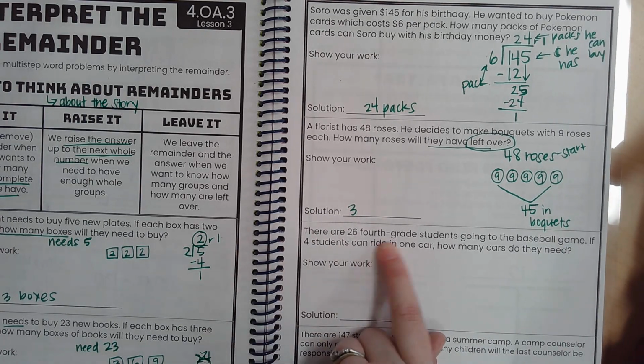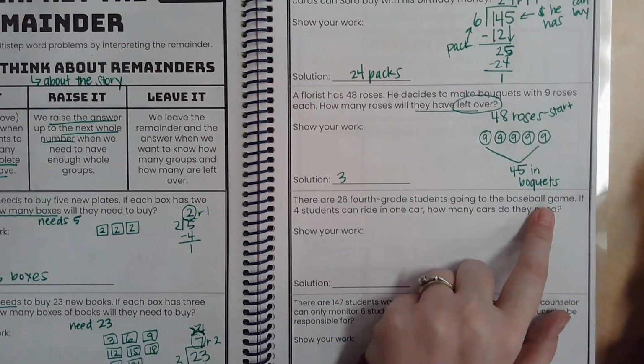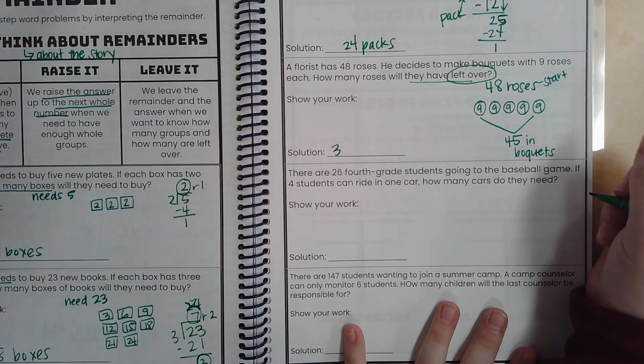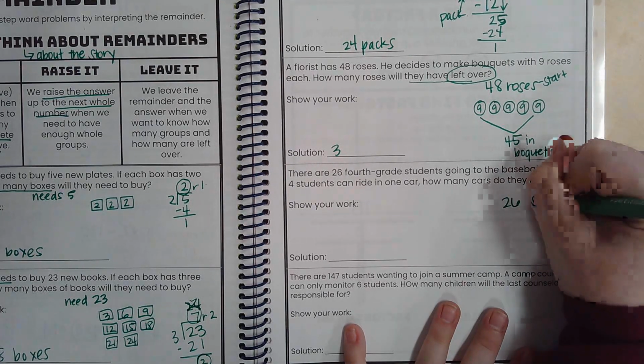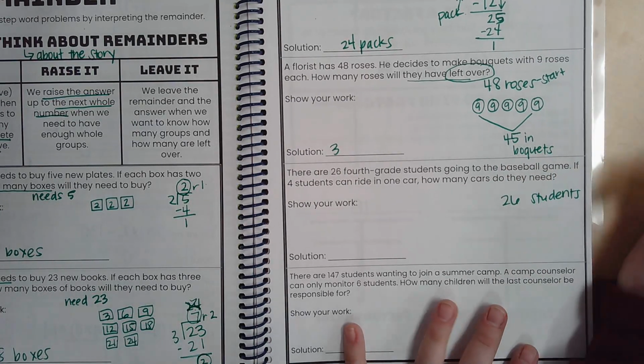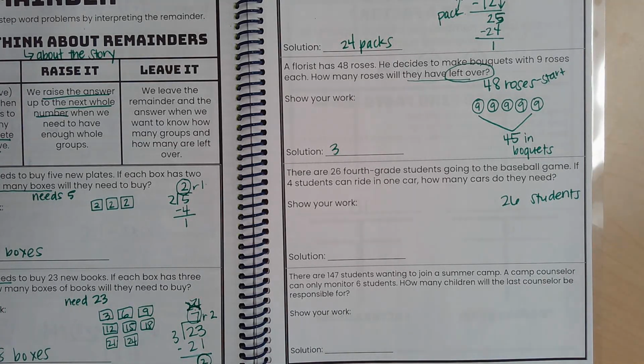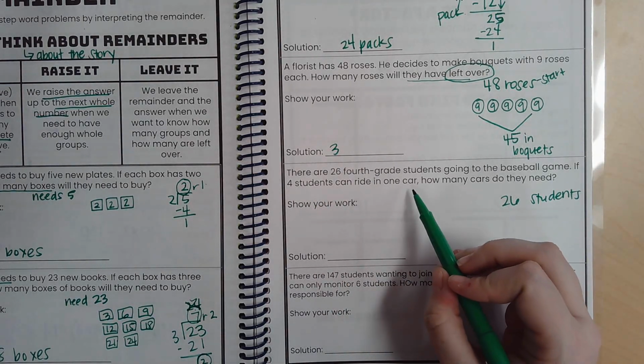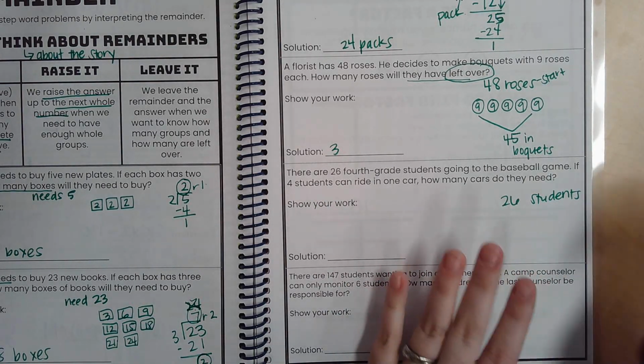Okay, there are 26 4th grade students going to the baseball game. Yay, I love baseball. 26 students. This is where it makes the most sense to me, because we can't be splitting people in half or having just people left over. So let's check it out. If 4 students can ride in a car, how many cars do they need?